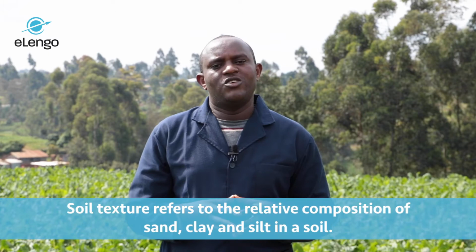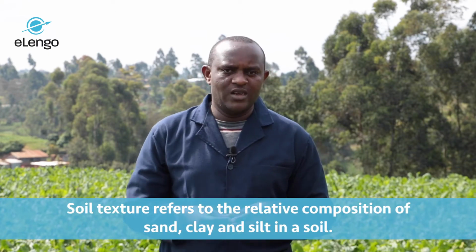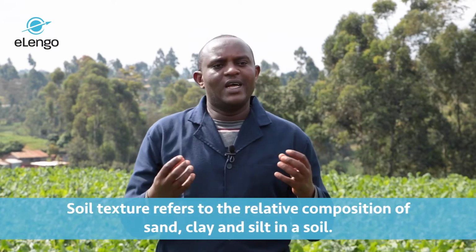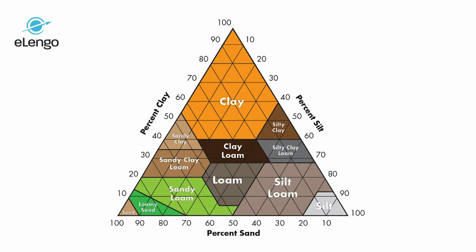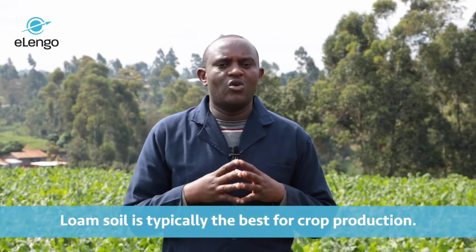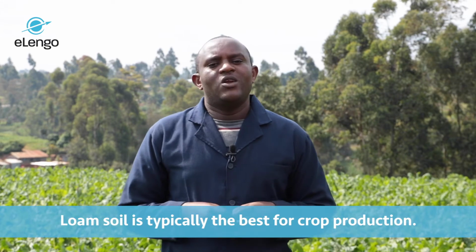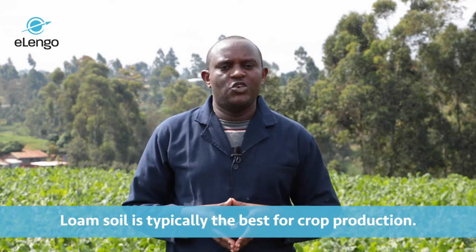Next, we are going to look at the textural class. Remember, we said the texture of the soil is the relative composition of the sand, clay, and silt in a soil. And therefore, depending on the relative composition of these three, the soil will have certain characteristics, and therefore it will be treated in a certain way. If the test result gives your soil textural class as loam or loamy, then it will mean that your soil is good for crop production. And therefore, you may not need to do a lot of soil conditioning.